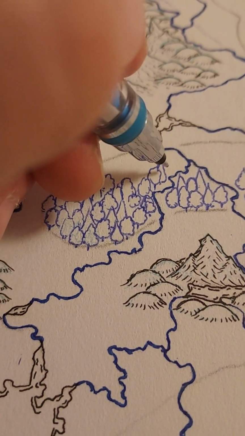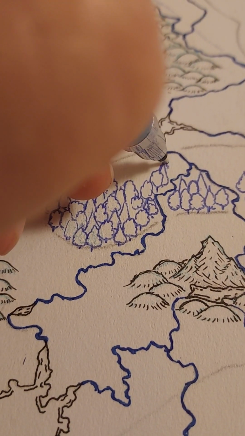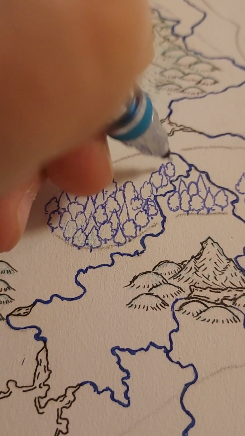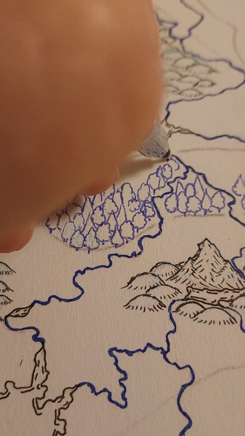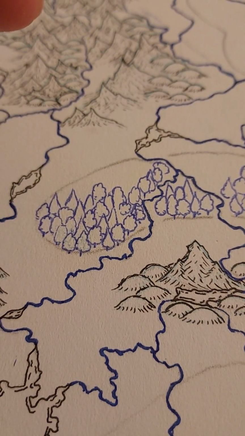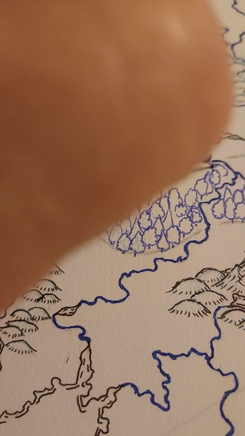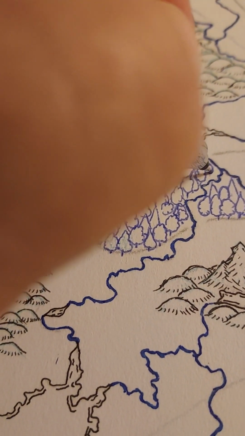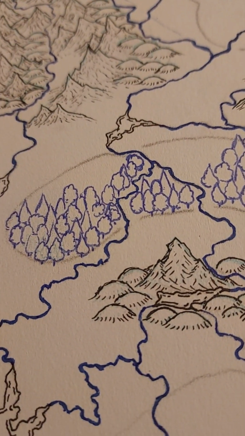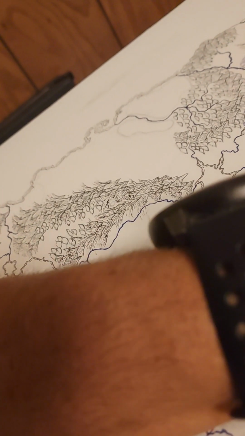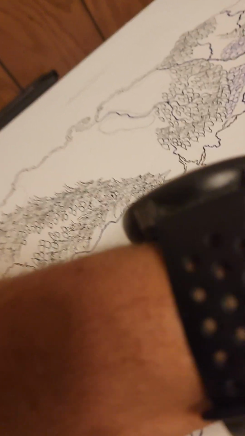And so what I'm doing is I'm creating a tree border here. Okay, I don't like that. Let me get that right there back out.